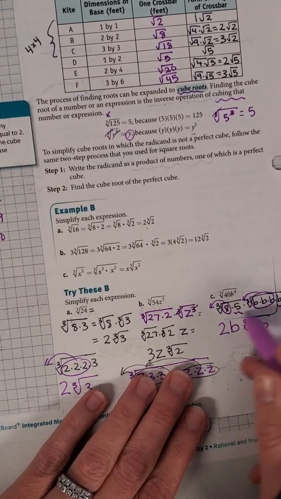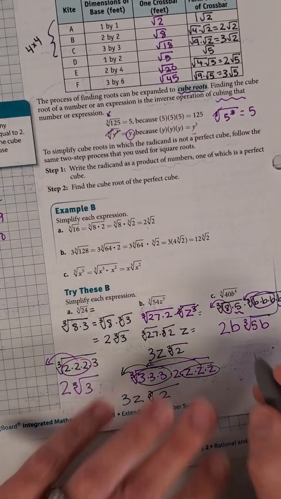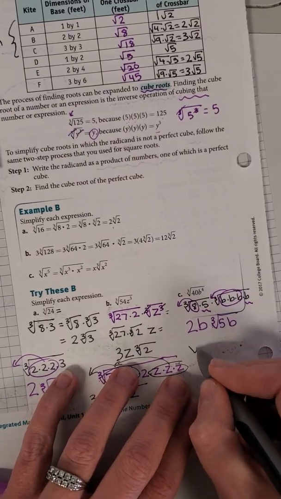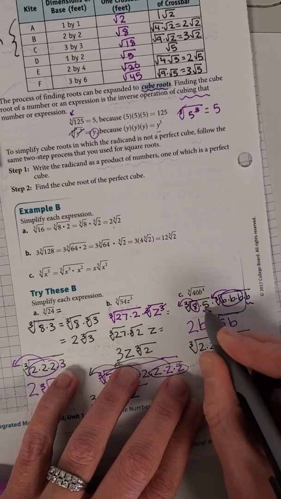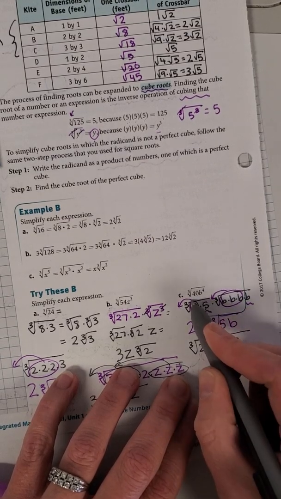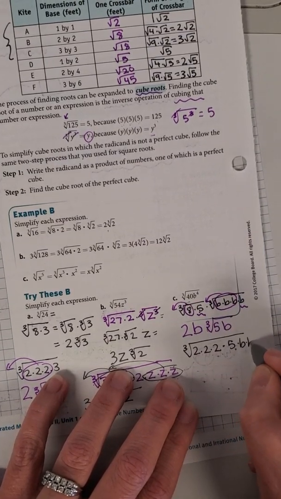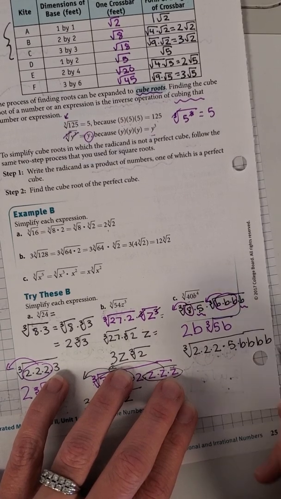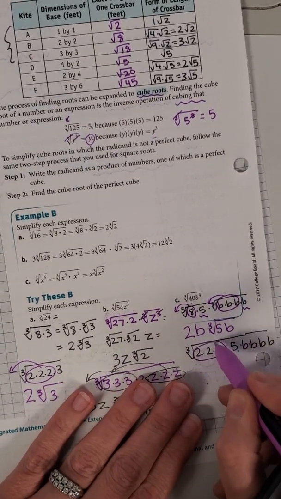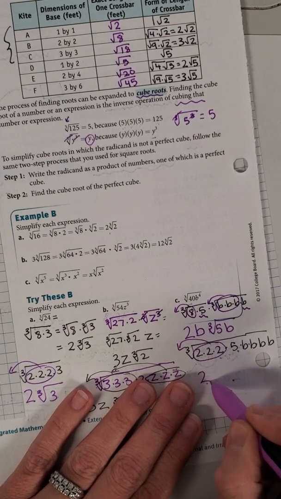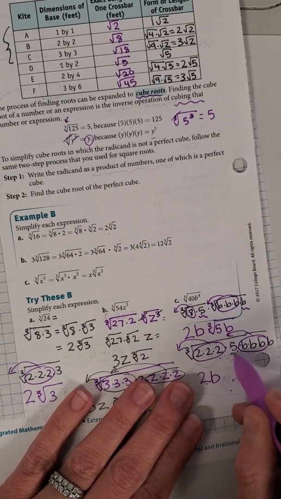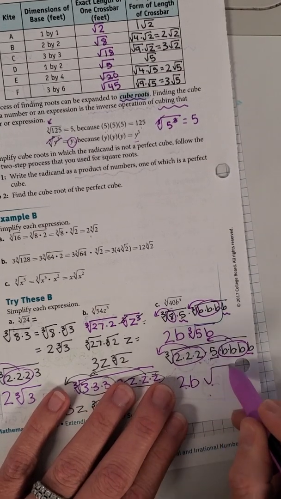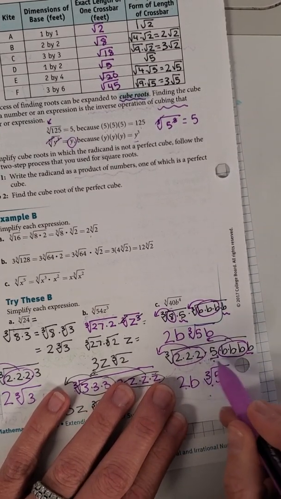If you want to see the fully expanded method, we could do that as well. We could go cube root 8 is 2 times 2 times 2 times 5. That's 40. And then b times b times b times b. And again, we're looking for triples. So that 2 is going to come out. This set of b's is going to come out. And under the radical, we would have cube root 5 and b.